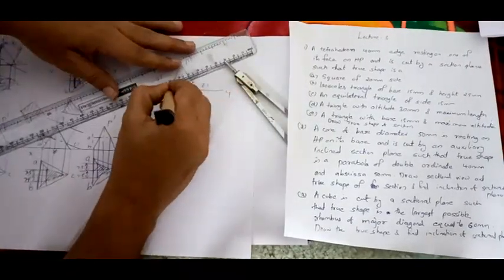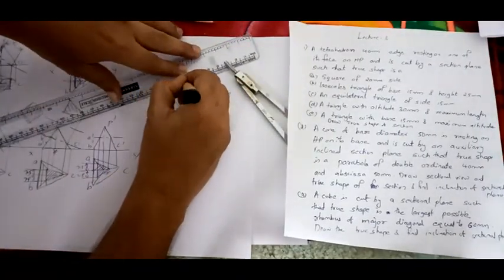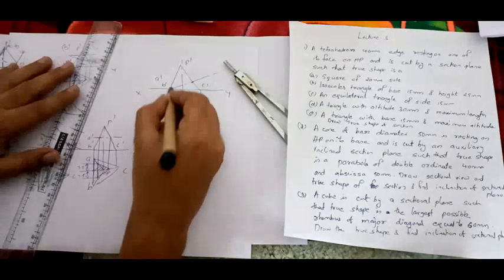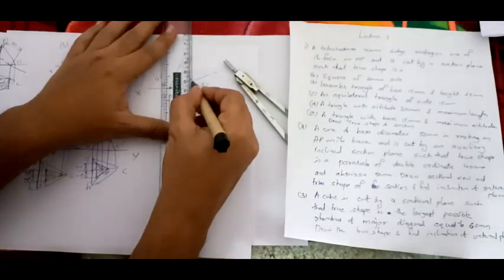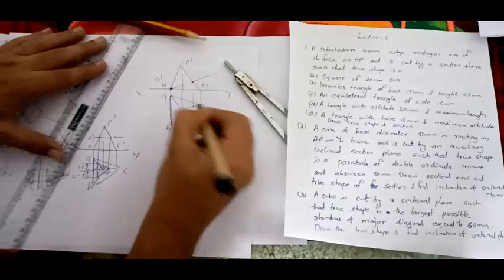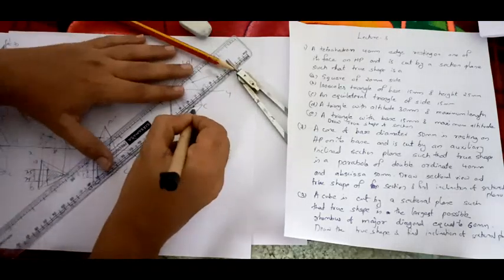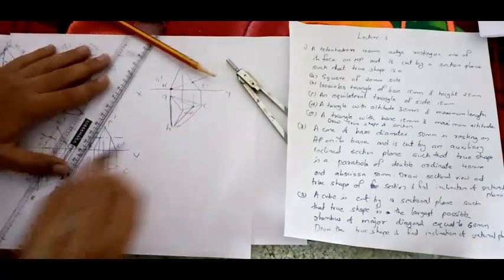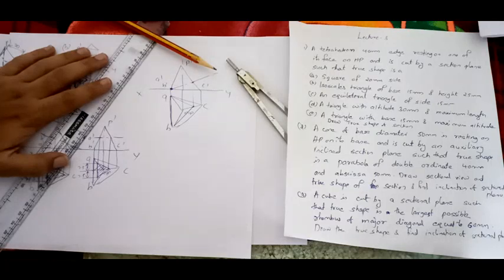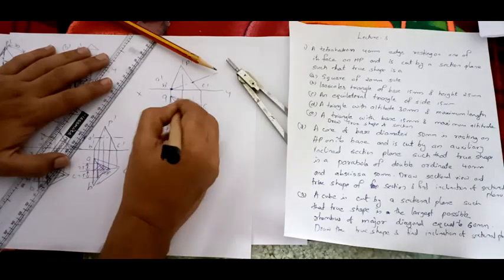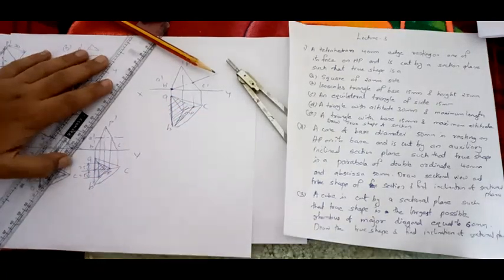I am taking this point and drawing this. This is your section plane. Now from here we have to find the corresponding point here. Now this will be your shape. Now rub off the inside portion and section it.